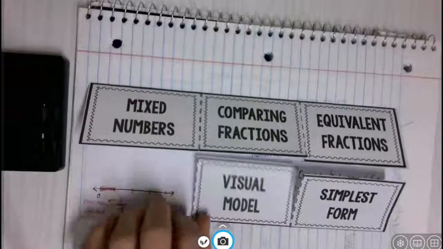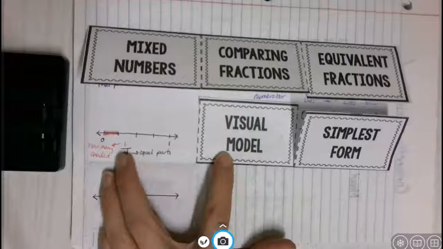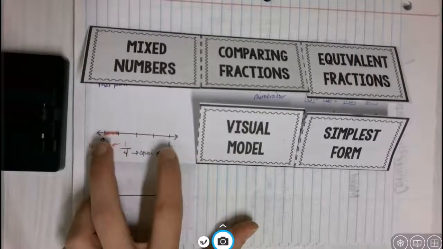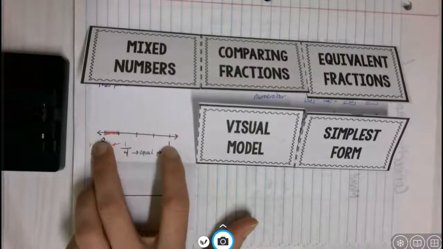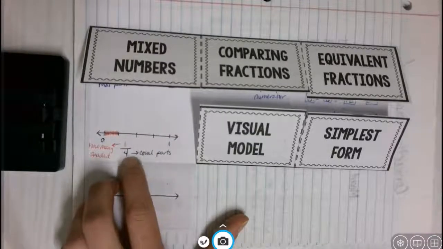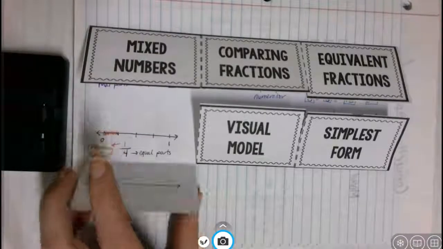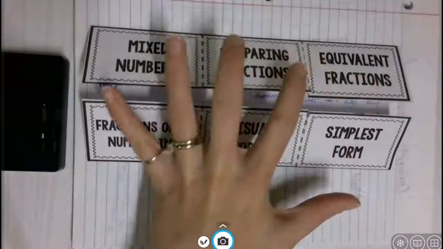Okay, our last little chunk right here is fractions on a number line. We can also see fractions on a number line. Here you see I've got our number line going from 0 to 1. The number line can be divided into 4 equal parts, which is our denominator, and one of them is shaded, so that will become my numerator. So here are just some basics of fractions.